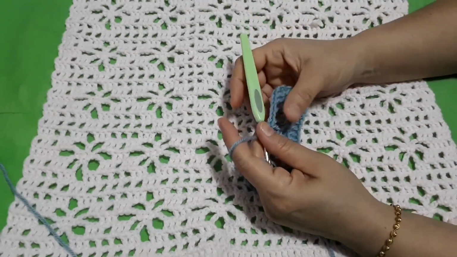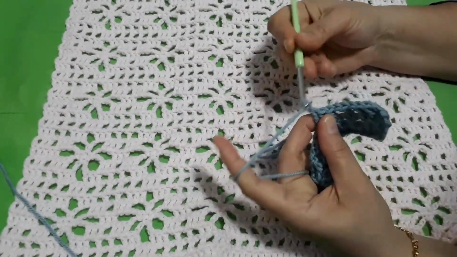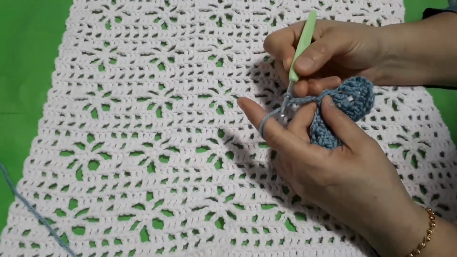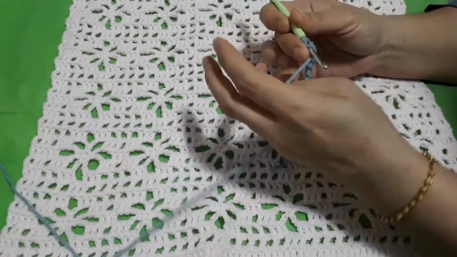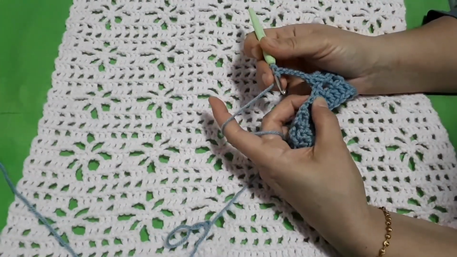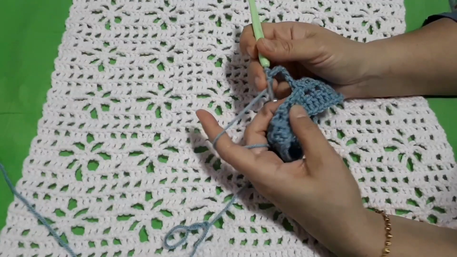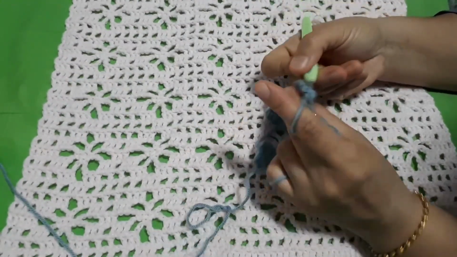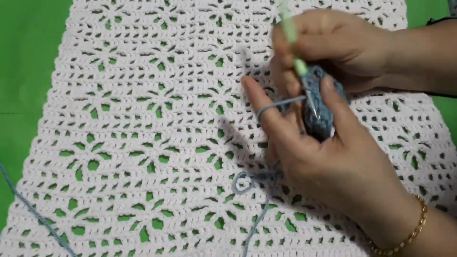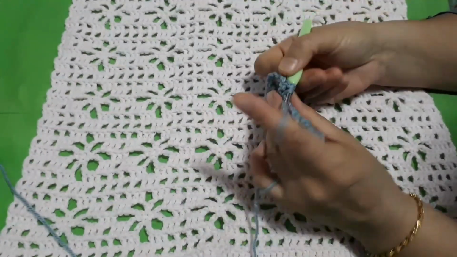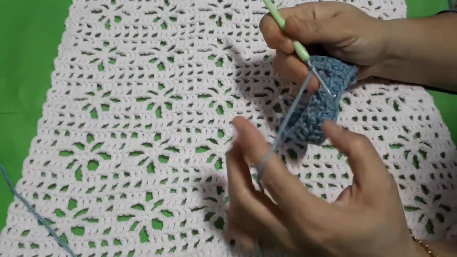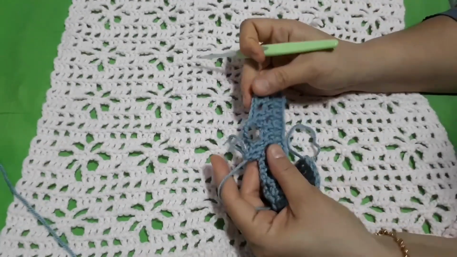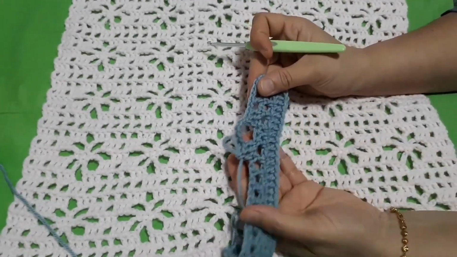Now we will be doing the petal portion, the first petal. So we will chain 5 here. So instead of chain 1, now we chain 5, and now we will double crochet, skip this stitch and double crochet in the next one. Again in this chain space, 1 double crochet and 1 double crochet over this double crochet. So you get this pattern here.